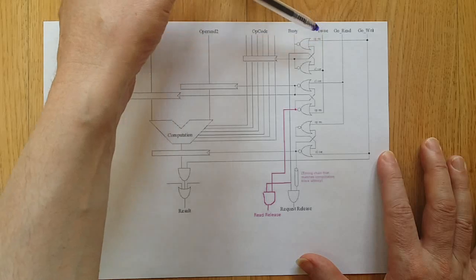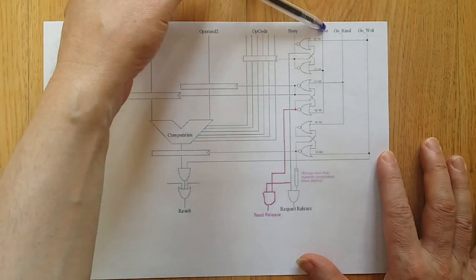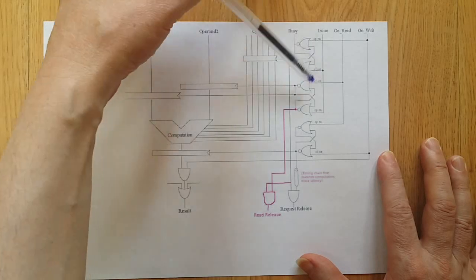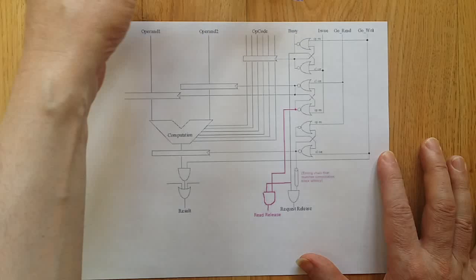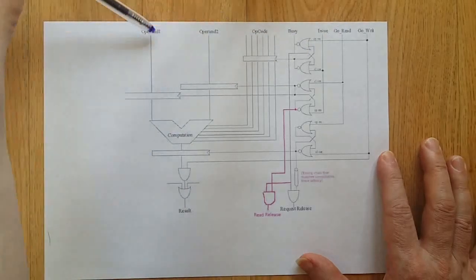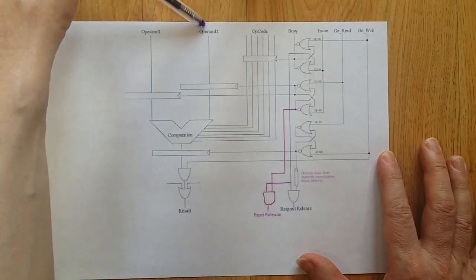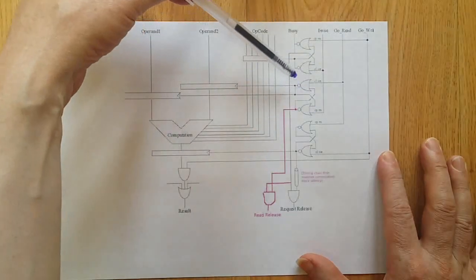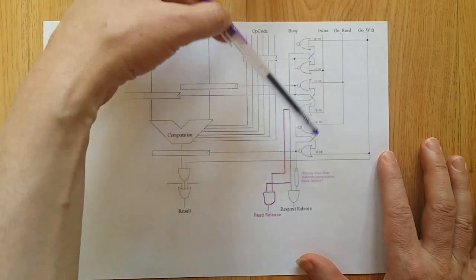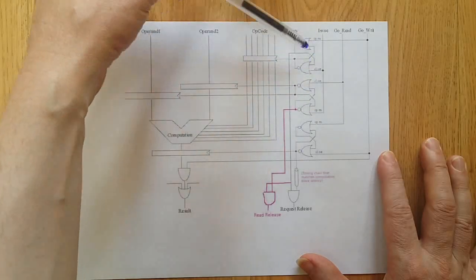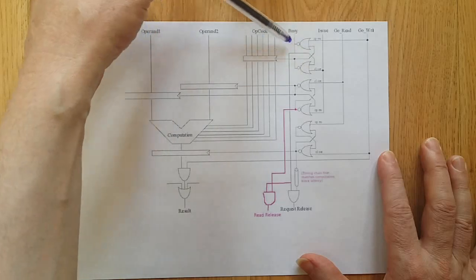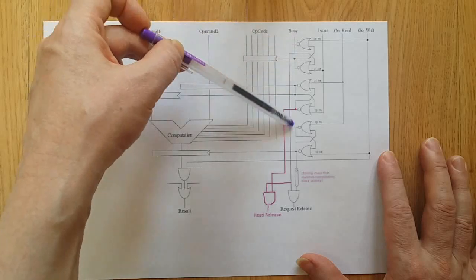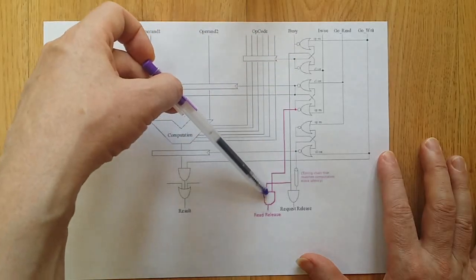So issue goes high, which sets the busy signal, and because this is a cycling system where go read brings both operand 1 and operand 2 in, the logic is greatly simplified. So busy goes high, but also you can see it goes to read release as well.